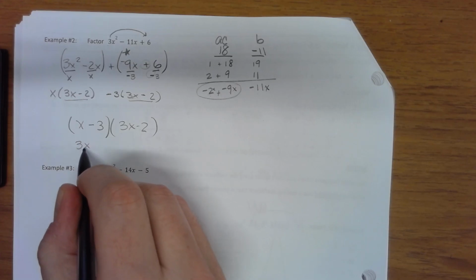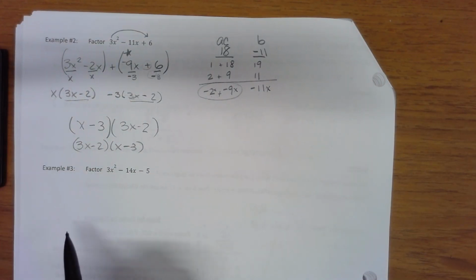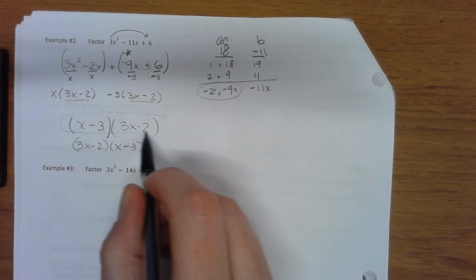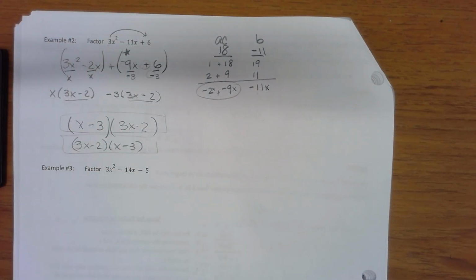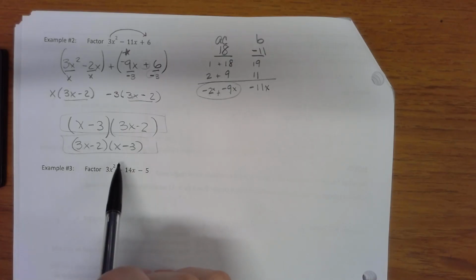If you rewrite it this way, it's also the same factors. So I would accept either this one or that one. The order of the factors doesn't matter, but the signs and the numbers do matter. So either of these will work.